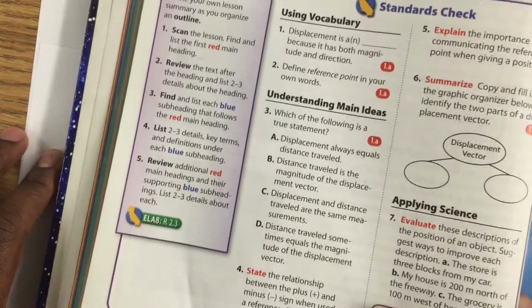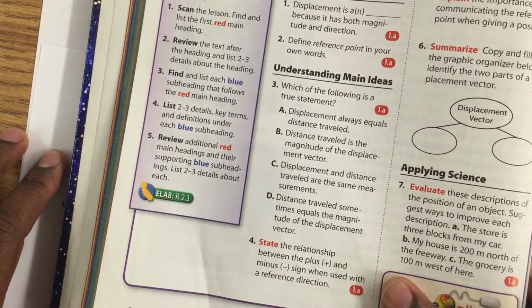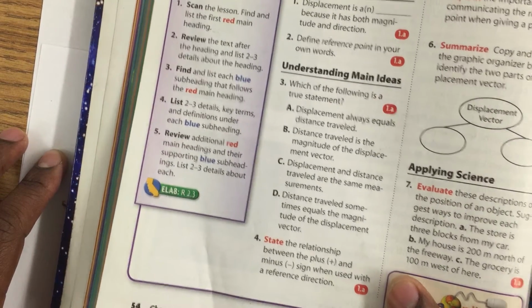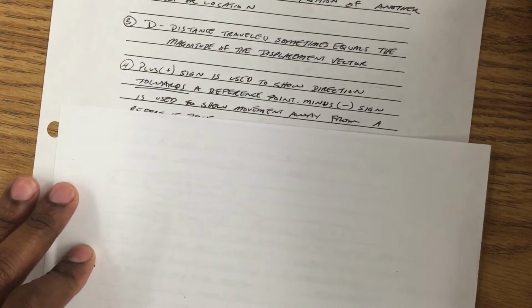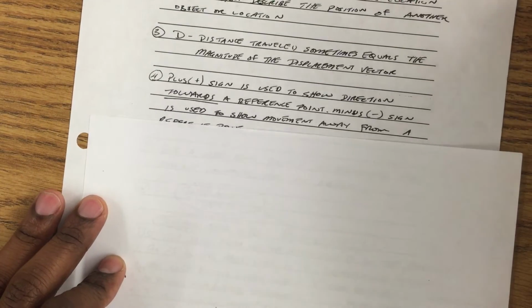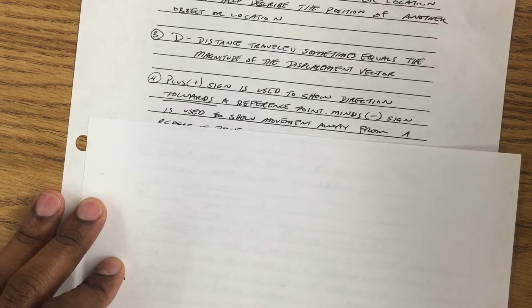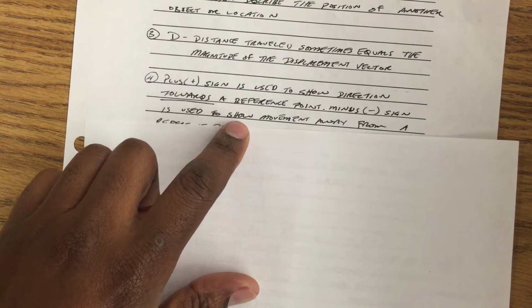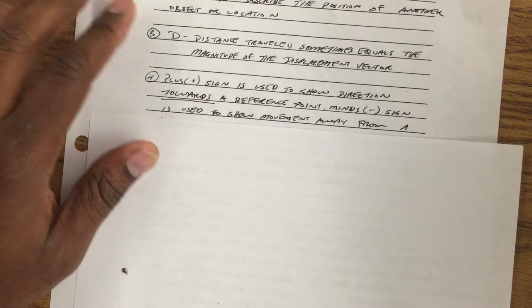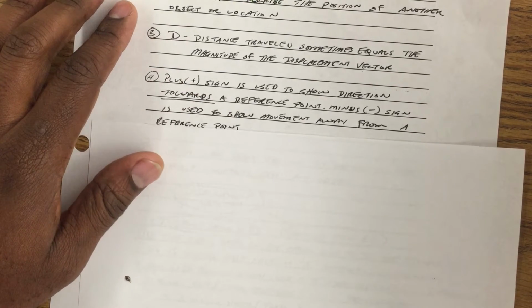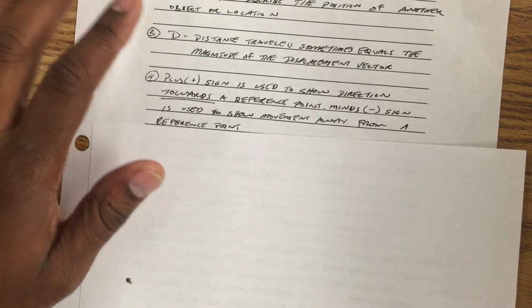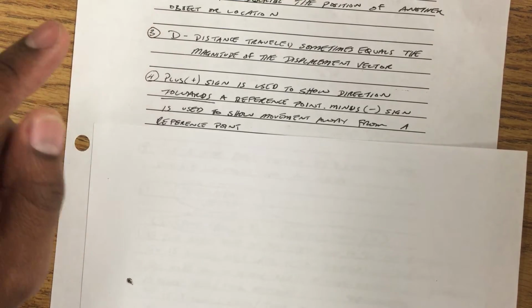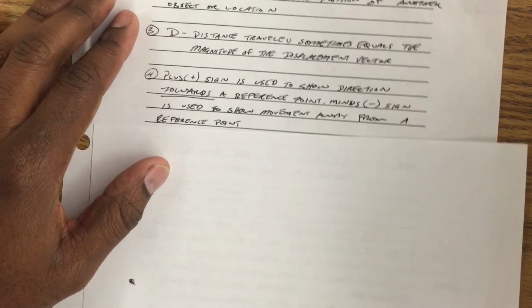Number 4, it says state the relationship between the plus and minus signs when used with a reference direction. Okay, a plus sign is used to show direction towards or in the direction of the reference point. The minus sign is used to show movement away from the reference point or in the opposite direction of the reference direction. So you can pause this and write that if you want.